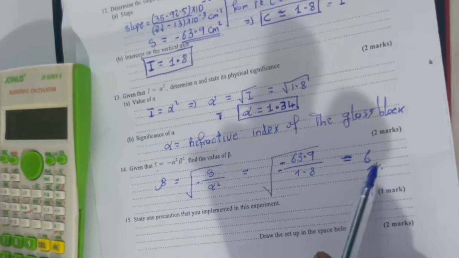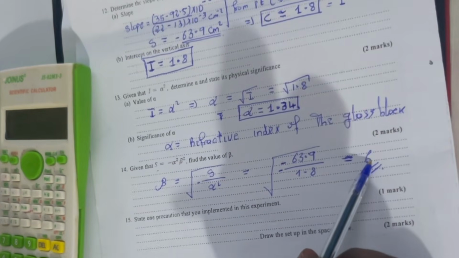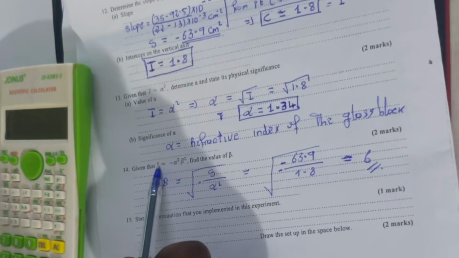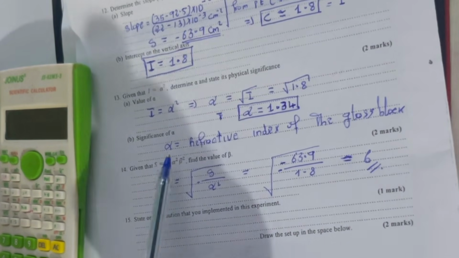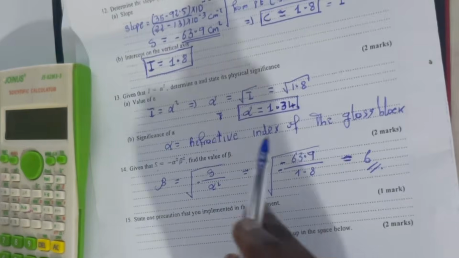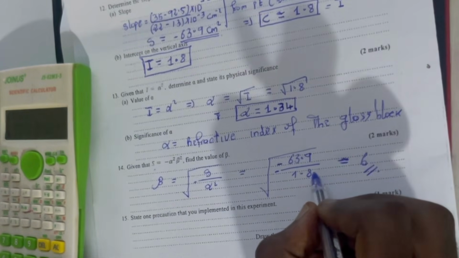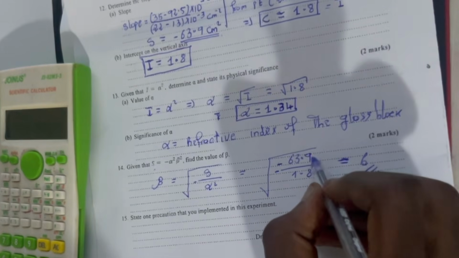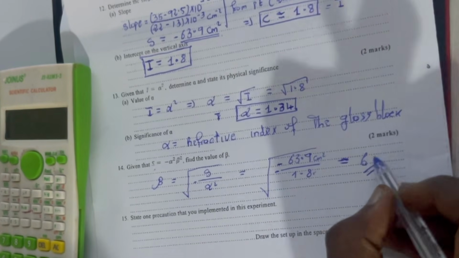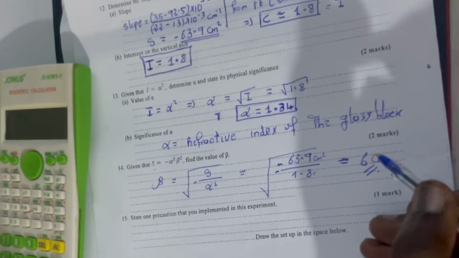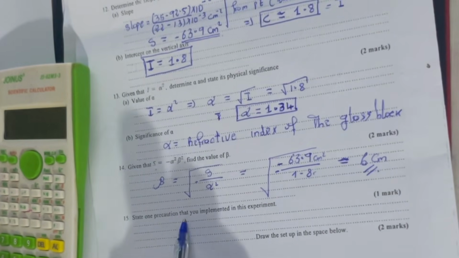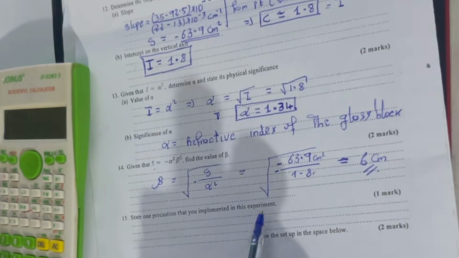Now, don't forget, does beta have a unit? Yeah, I think beta should have a unit, because the slope has a unit. The unit of the slope is centimeter square. Alpha does not have a unit, so it means that the unit here should be centimeters square. Therefore here should be simply centimeters. So that is it. Now state one precaution that you implemented in this experiment.